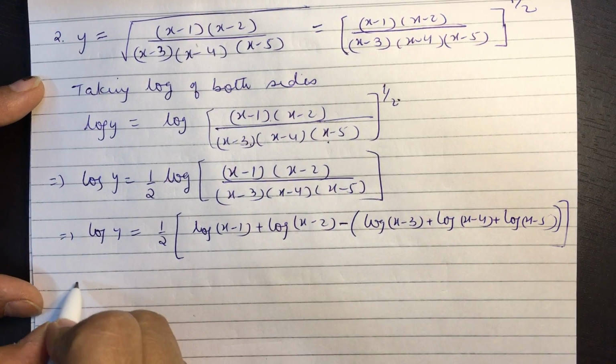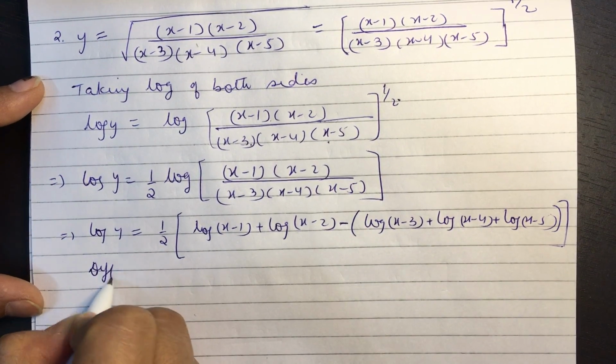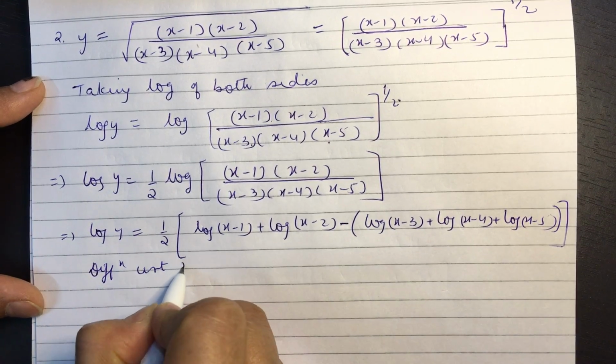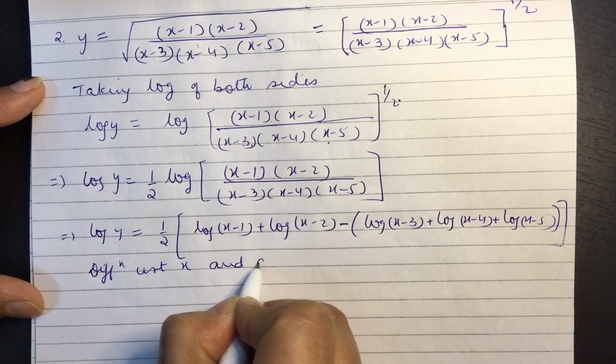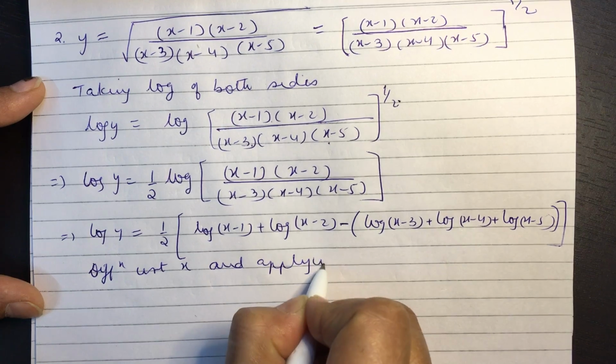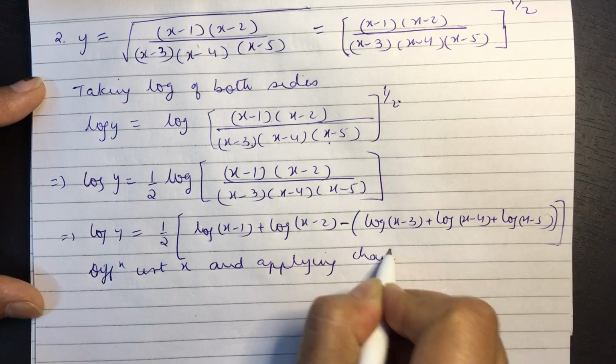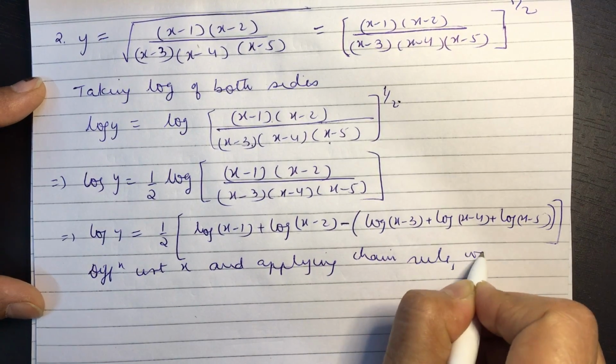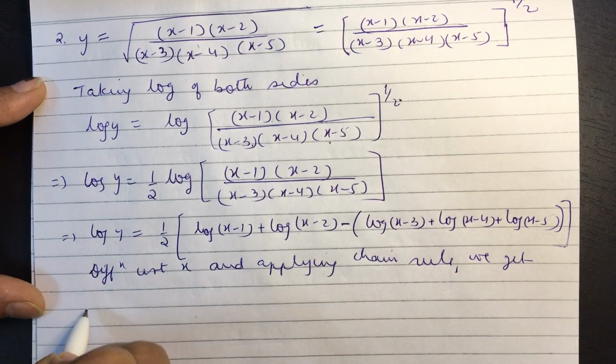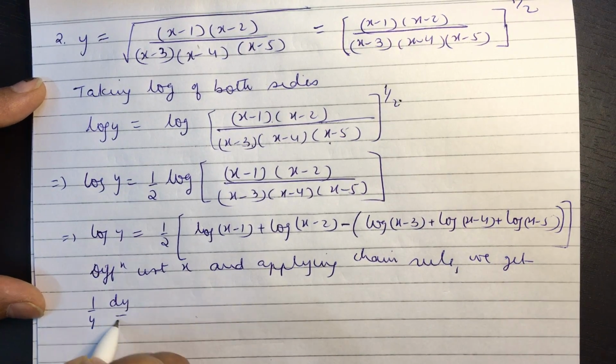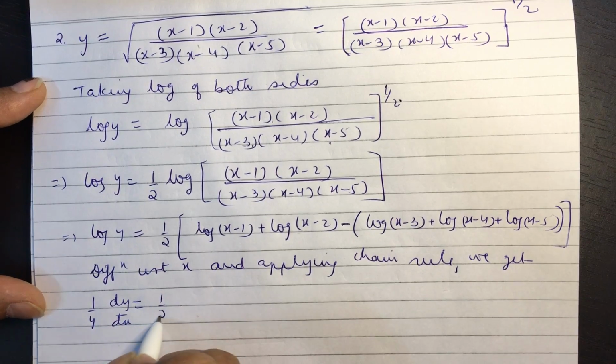So now differentiate with respect to x and apply chain rule, we get 1 upon y dy by dx is equal to half.